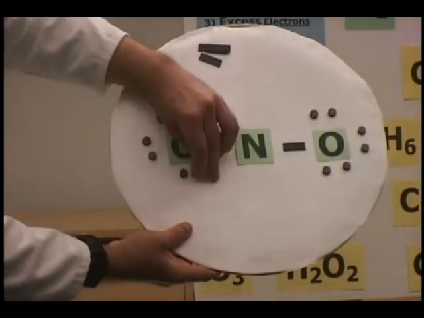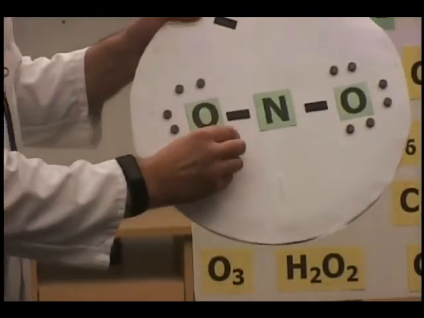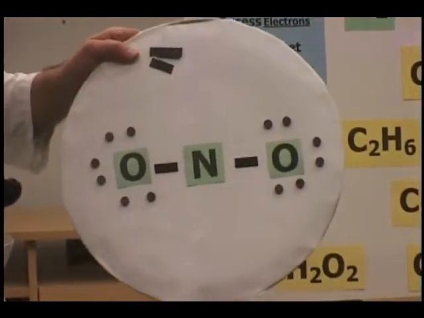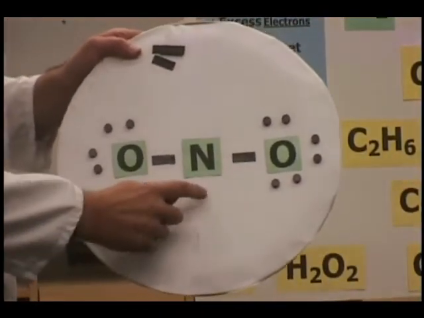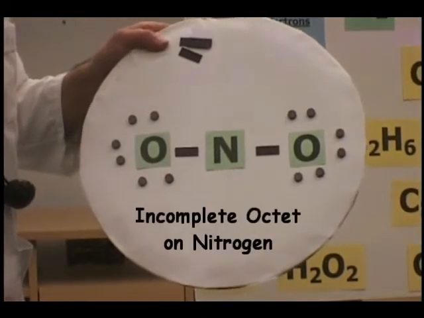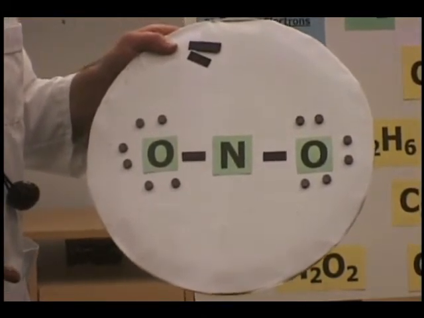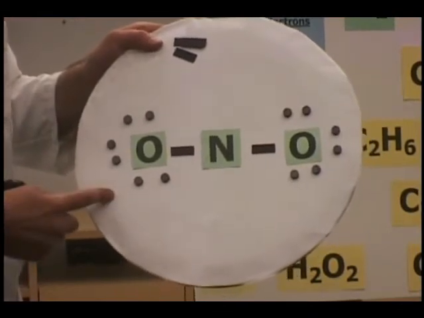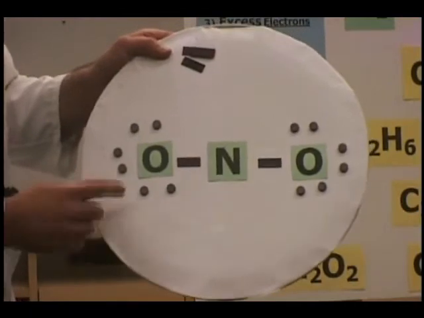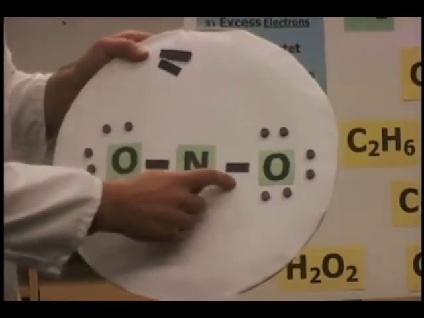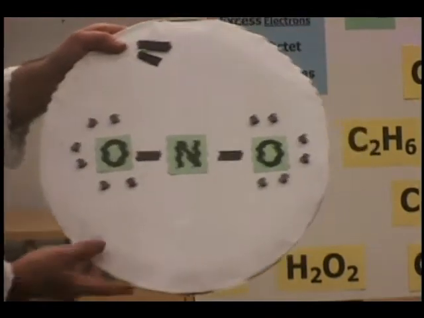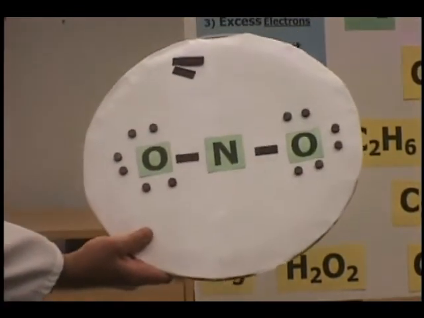Okay, here we go. So, thus far, looks like we've satisfied the octets over here on the oxygens, but definitely deficient on the nitrogen. But we need to do a count here first, right? We need to find out how many electrons we have done thus far. We said that there are 17 total valence electrons. Thus far, I have 2, 4, 6, 8, 10, 12, 14, 16. So there's an electron that goes somewhere.